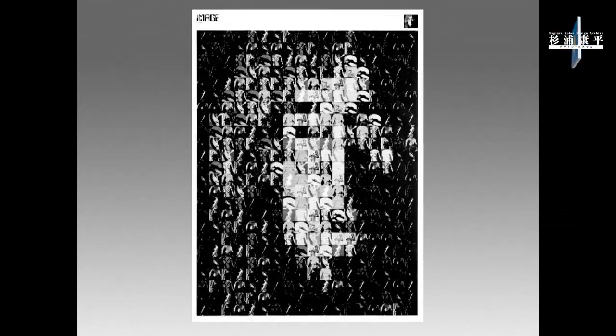For example, this is a work co-created with the students of Tokyo Zokai University in 1970. The digitized female density is 18 horizontal and 24 vertical to create a big face of John Lennon.